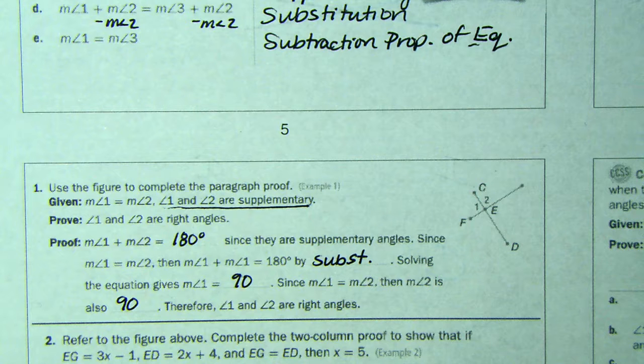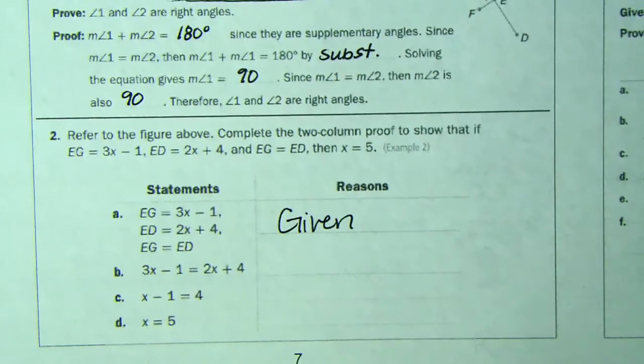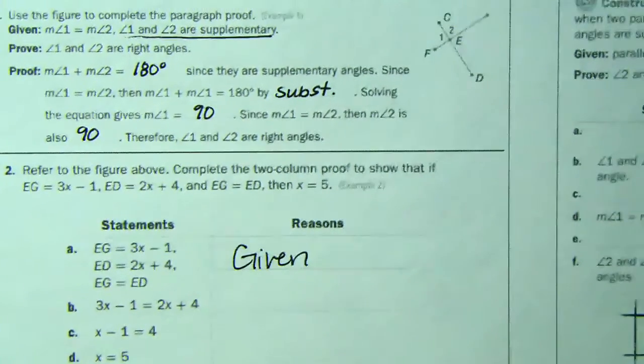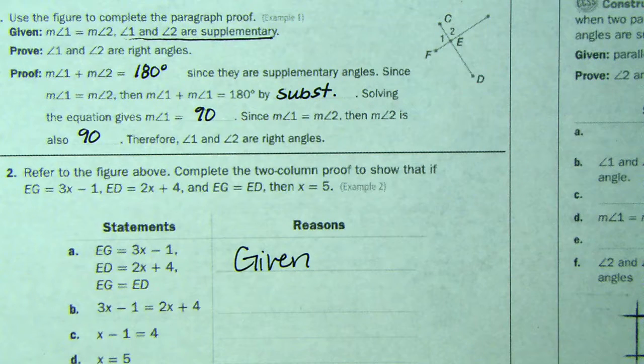I'm not going to make you do one like that. Okay. Well, it doesn't really matter. On the next one, it's given, right? However, this one's a little bit different. We're still using that drawing up there, that diagram. But we're talking about each line segment.